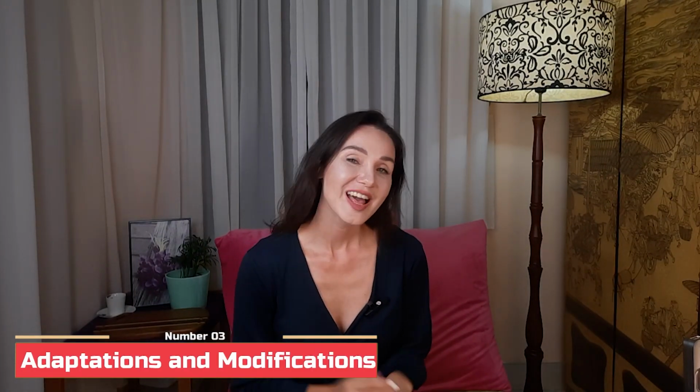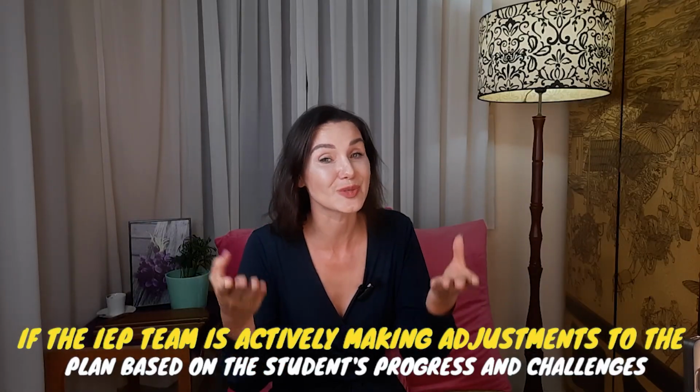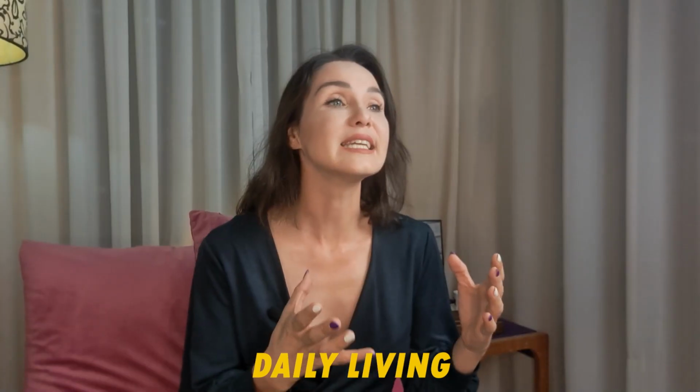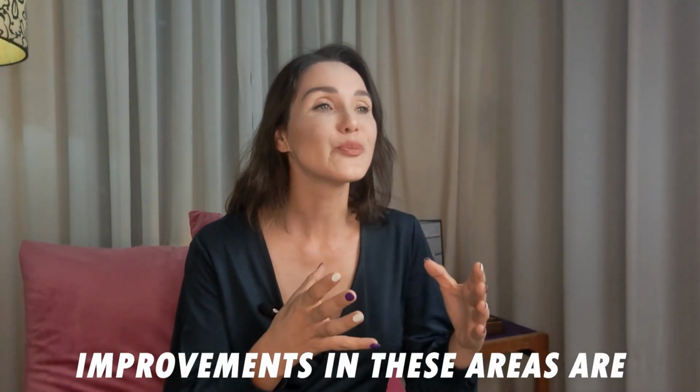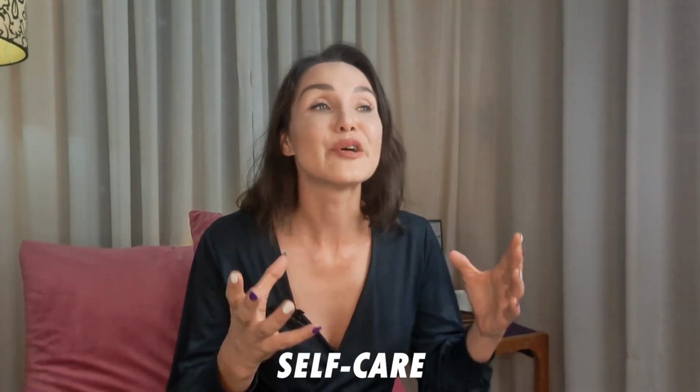Adaptations and modifications. An effective IEP is flexible and responsive to the student's changing needs. If the IEP team is actively making adjustments to the plan based on the student's progress and challenges, it suggests a commitment to effectiveness. Functional improvement. For students with disabilities that affect daily living and functional skills, improvements in these areas are essential indicators of effectiveness. Progress in areas like communication, self-care, and social skills can have a significant impact on the student's quality of life.